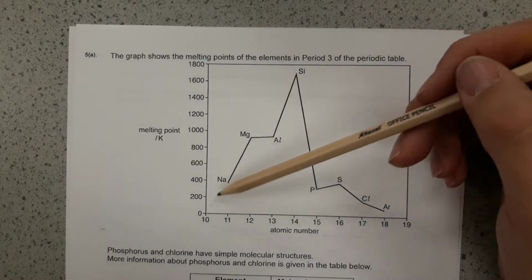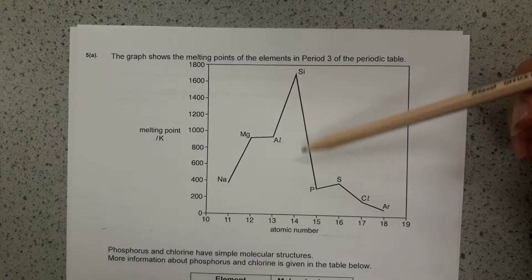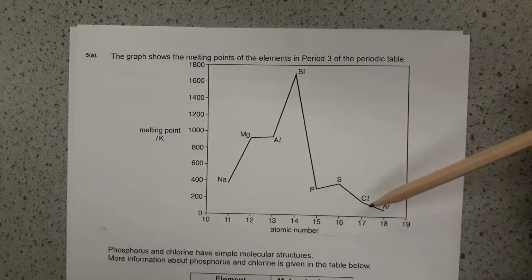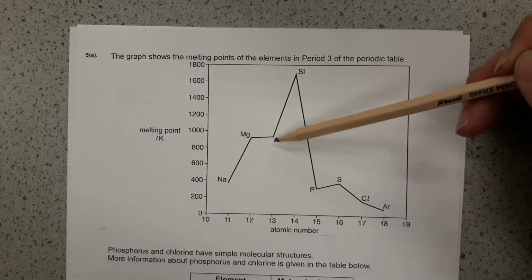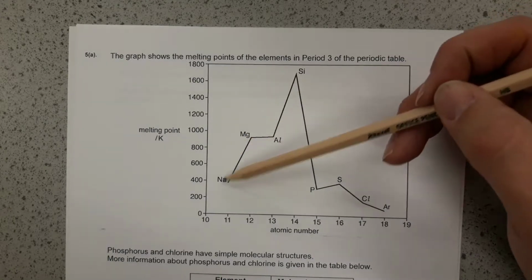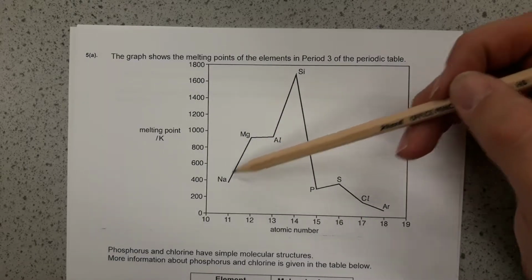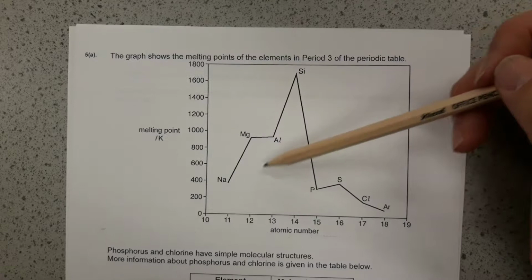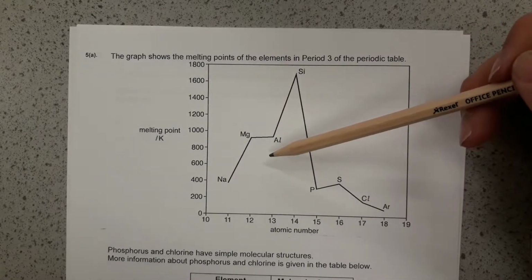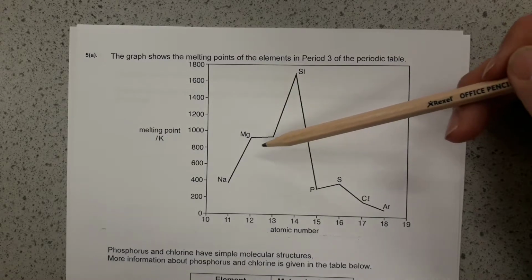Okay, so what you're seeing here is the trend in melting and boiling points going across period 3, and this can be related directly to the type of structures that these elements have. Sodium, magnesium and aluminium have giant metallic lattices, with increasing melting and boiling points due to having more delocalized electrons, resulting in stronger attractions between the delocalized electrons and the ions in the structure, needing more energy to overcome them.